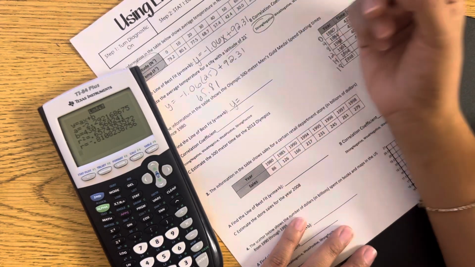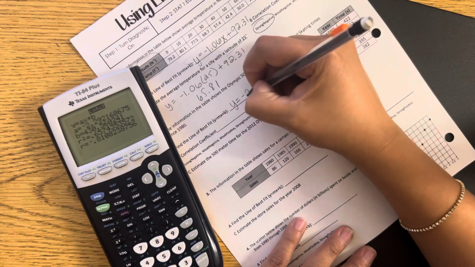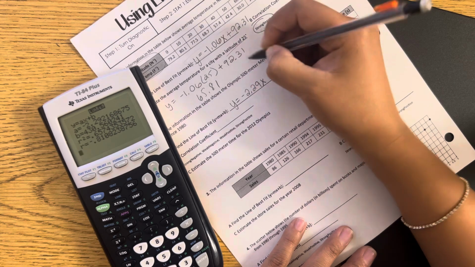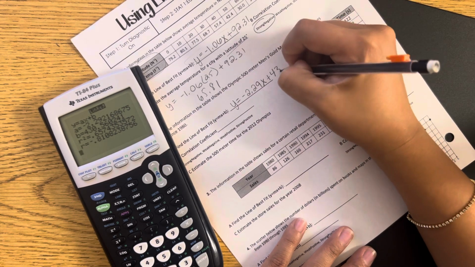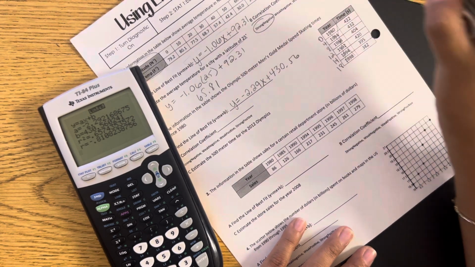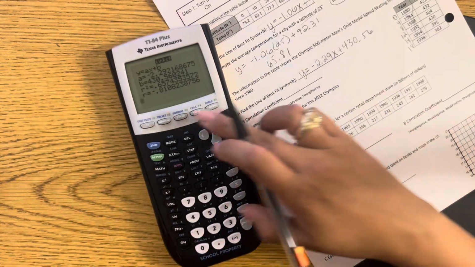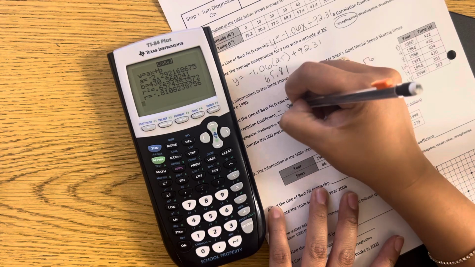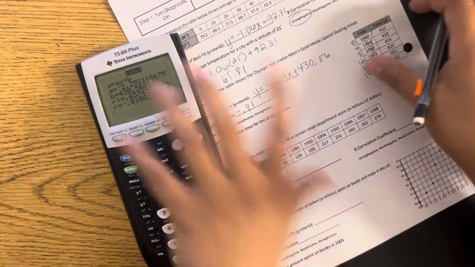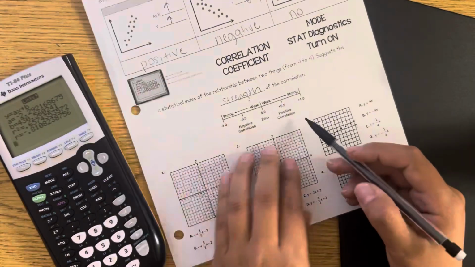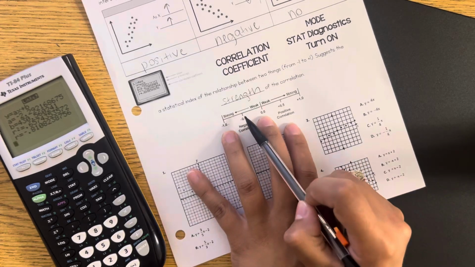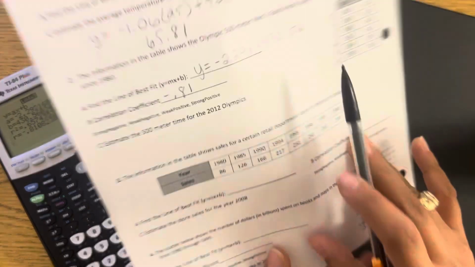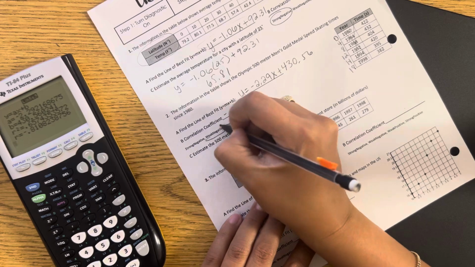Again, we're going to round to the hundredths place. So it's going to be negative 2.29x with a y-intercept of positive 430.56. Then we look at the R value, my correlation coefficient, and it has a negative correlation of 0.81. If I look at that scale, remember, it's closer on the negative side, and it's between negative 0.5 and negative 1. So we would call that a strong negative.